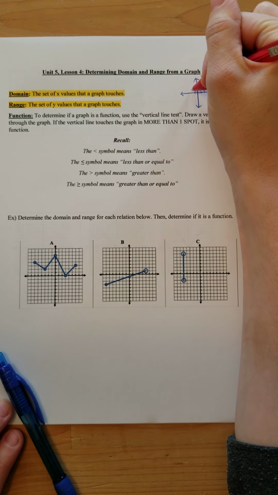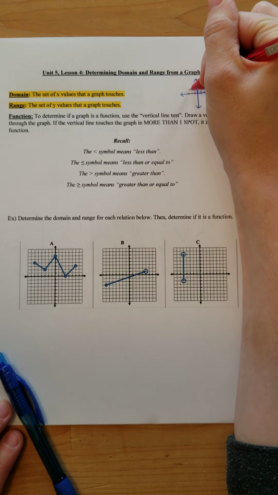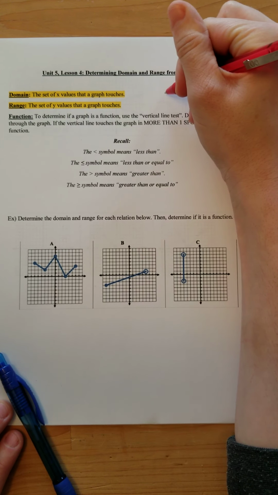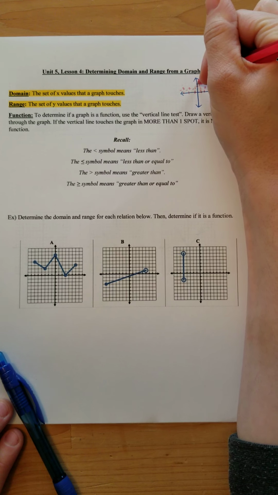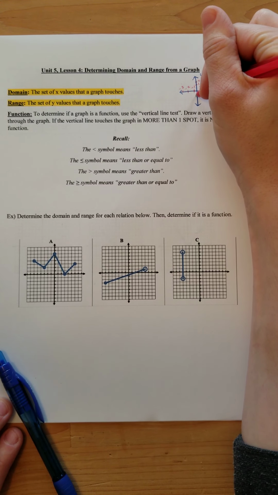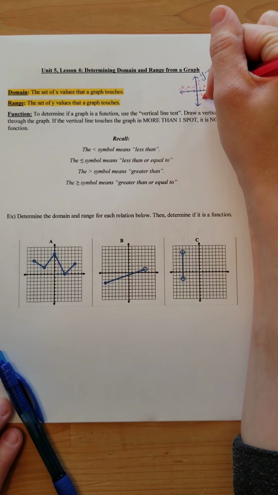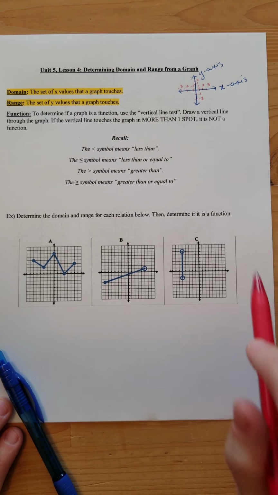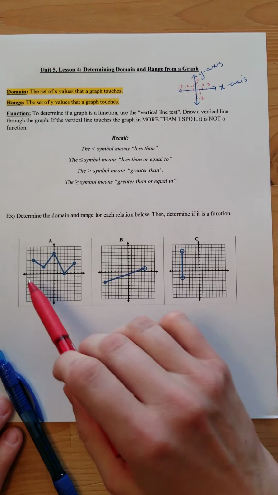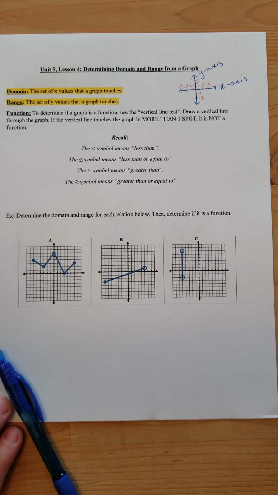And then on the left side is -1, -2, -3, and so on, just like a number line. When we're on the y-axis, we go up 1, then 2, and so on. And then down here, we go down 1, down 2. So it's -1, -2, and continues that way. So we have to keep those numbers in mind when we're figuring out domain and range.